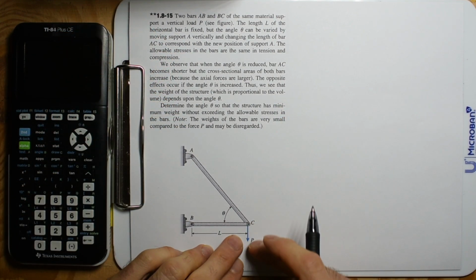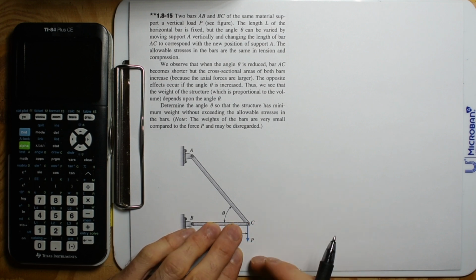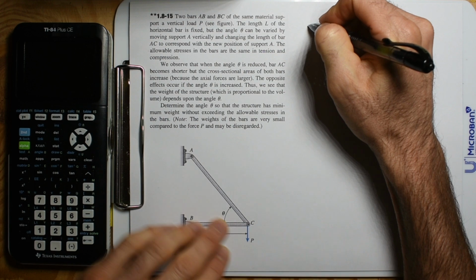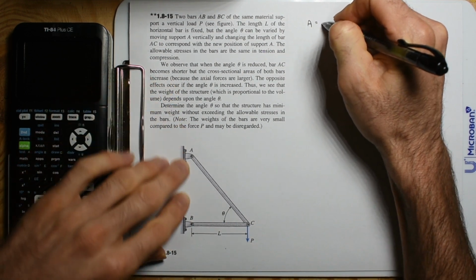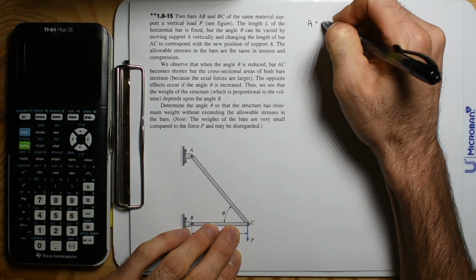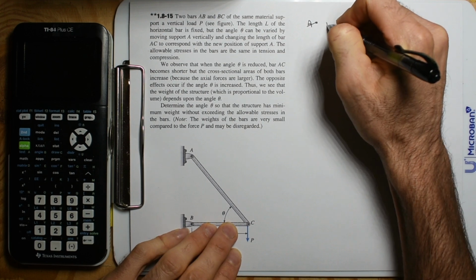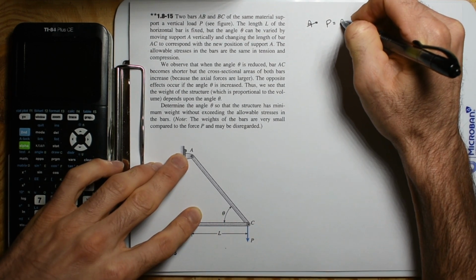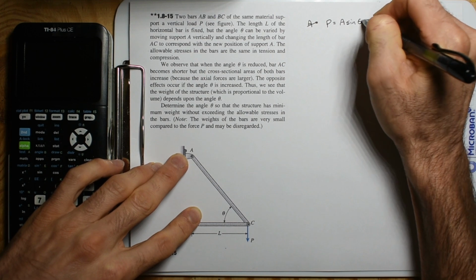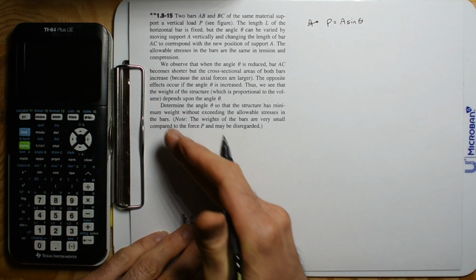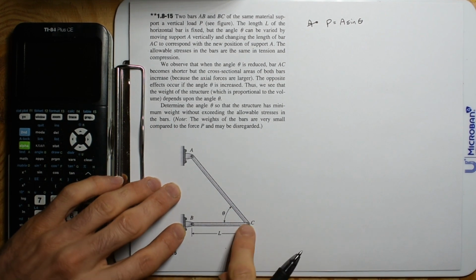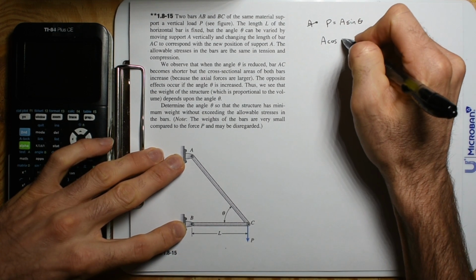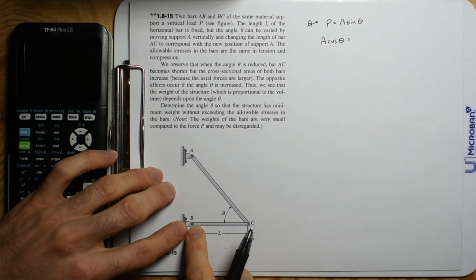So what we do is we do the forces in the Y, only the sine component of A. So what is A? P is equal to only the sine component of A, so that's going to be A sine theta. Now the pulling component is the cosine of A, so we're going to go A cosine theta. That has to be B.